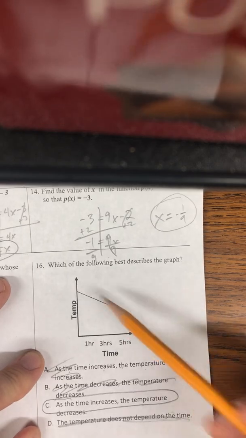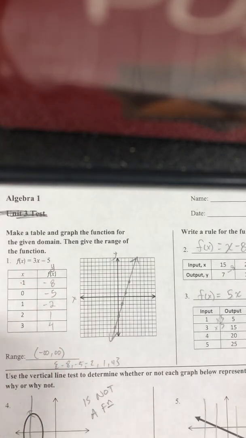We can see a relationship. Okay, so there's that. And hopefully all this makes sense.